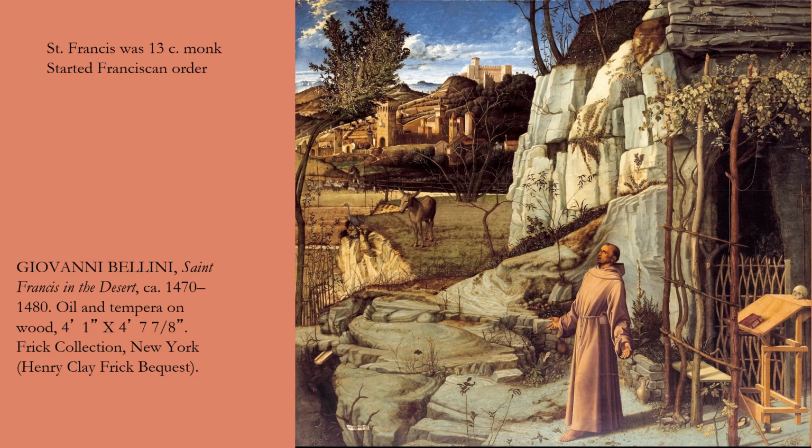We see that here in another image of a guy named Saint Francis. Saint Francis of Assisi was a 13th century monk who began the Franciscan order. Saint Francis, very famously, was the son of a wealthy family, and the story goes that he rejected his privilege, and he dedicated himself to a life of poverty, and dedicated himself to God.